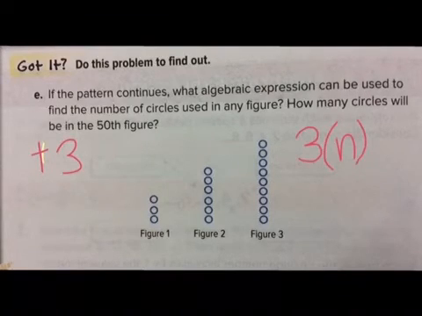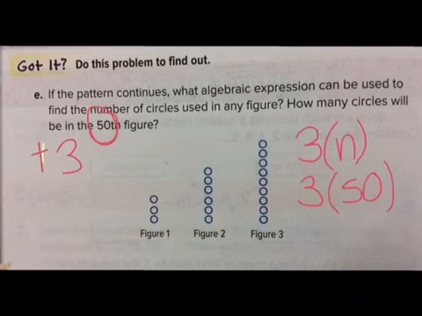that we're looking for. Not the first, not the second, or the third, but it's 50, and we know that. So we can say it's going to be 3 each time, all the way up to 50. So 3 times 50, and that equals 150. So there will be 150 of these little circles when we get to position, figure 50.